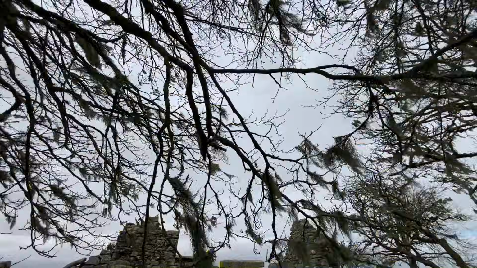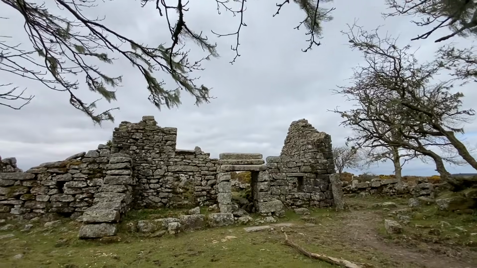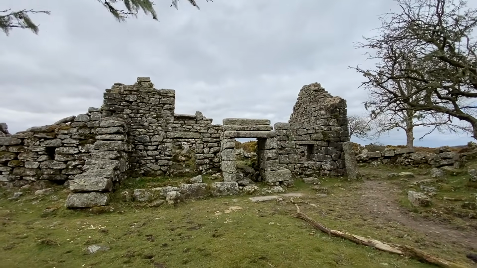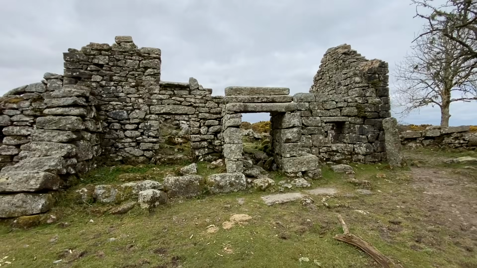Look at the difference between these two shots. By simply adding camera movement and foreground to this shot, we've now got something that looks much more interesting and does a much better job of showing off this location.